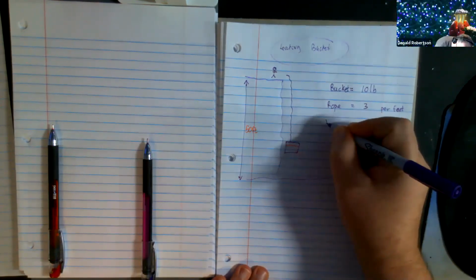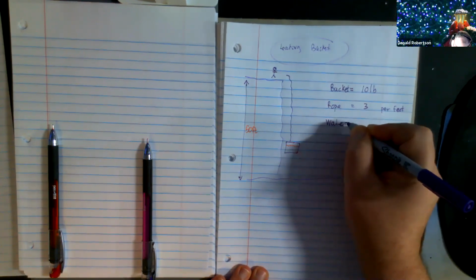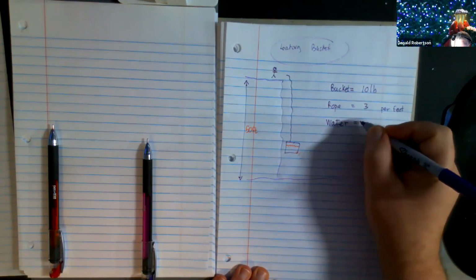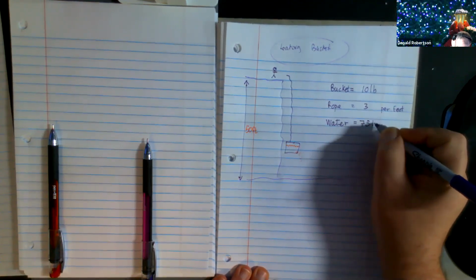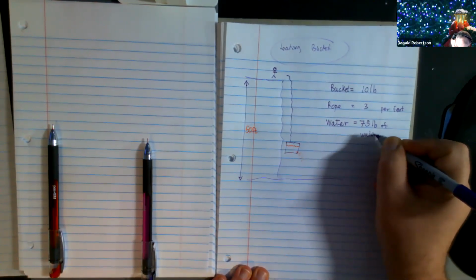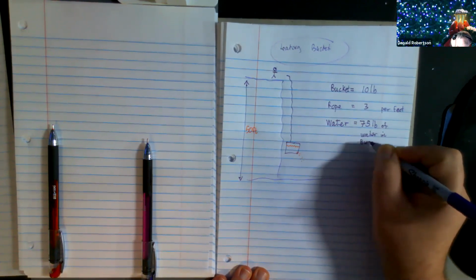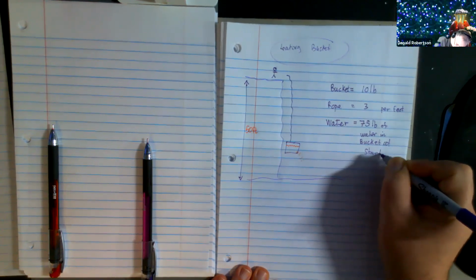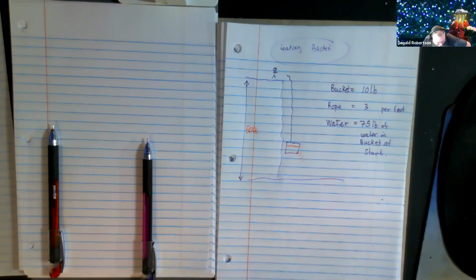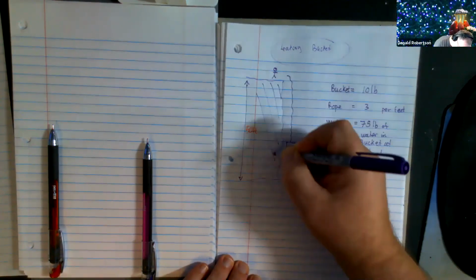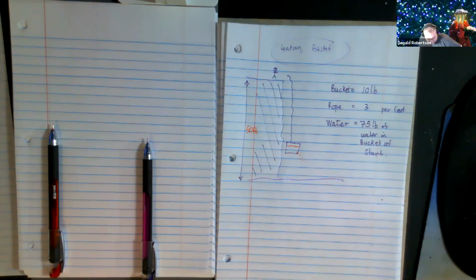Now we're going to have the water. The water is going to be a little bit trickier. I'm going to have that there is, just to make it awkward, 75 pounds of water in the bucket. But only at the start. And the question is always kind of phrased that says something along the lines of, isn't the water leaking out of the bucket in such a way that it's empty just as it reaches the top?